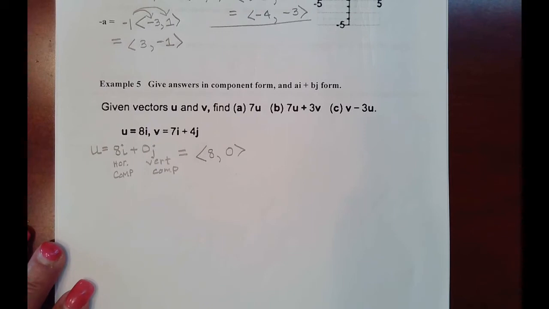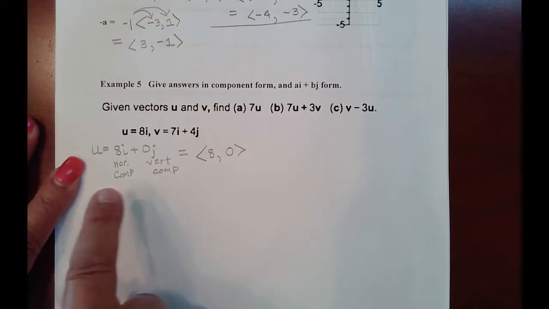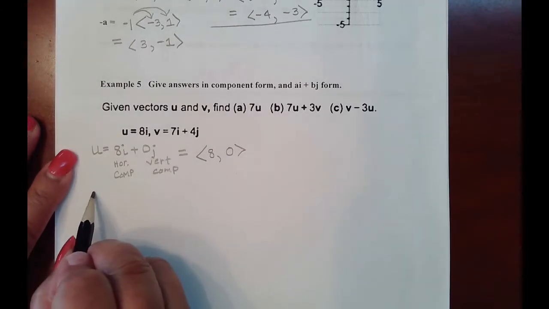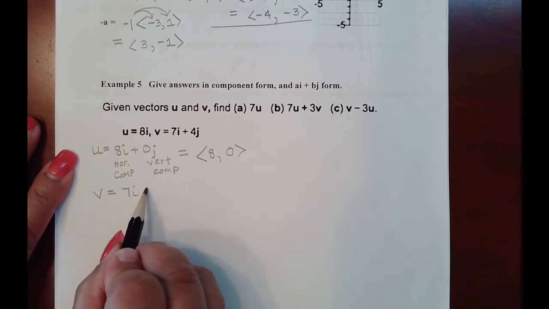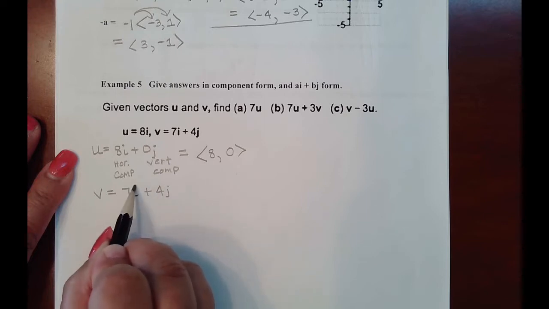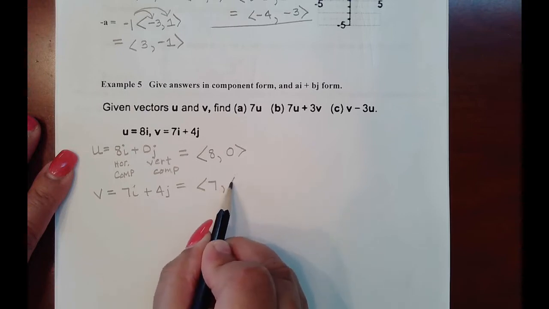So that's U. Now we're going to be giving our answer in both IJ form and also in just basic component form. This is what we refer to as the unit vector form also. Okay, and then we have this other vector, which is vector V, and you can see that they've given it in IJ form, and if you want to take it out of IJ form and put it in component form, then it's 7, 4.